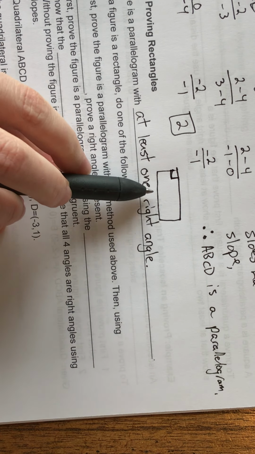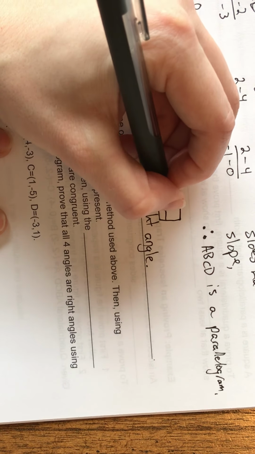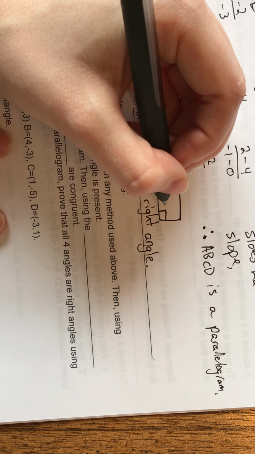In a parallelogram, one thing that we knew is that the opposite angle is congruent as well.